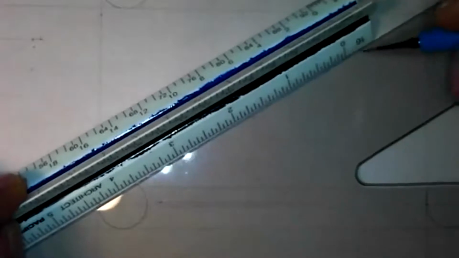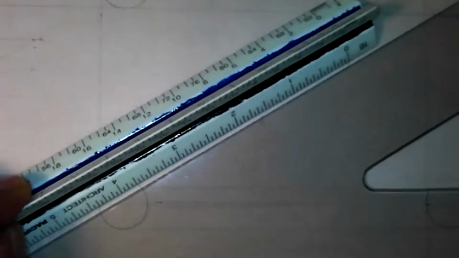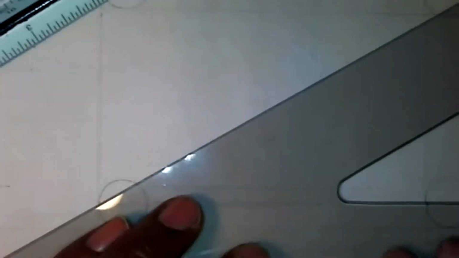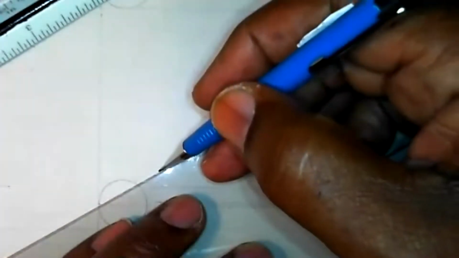I can see there if I start it right about here, that should work. So I'm just going to draw a line now from that point there. I did it very lightly.